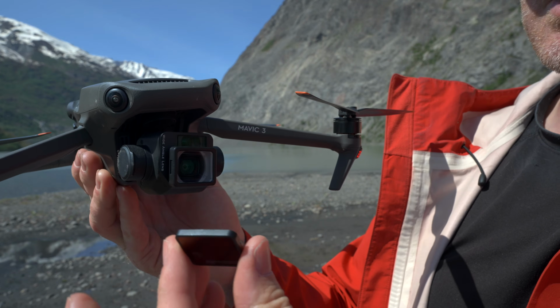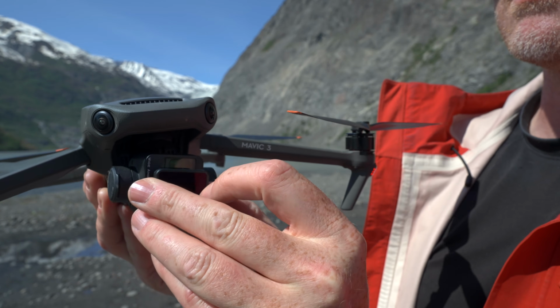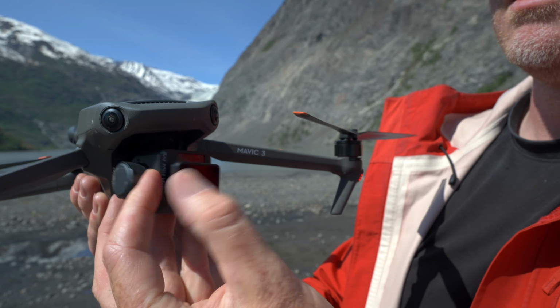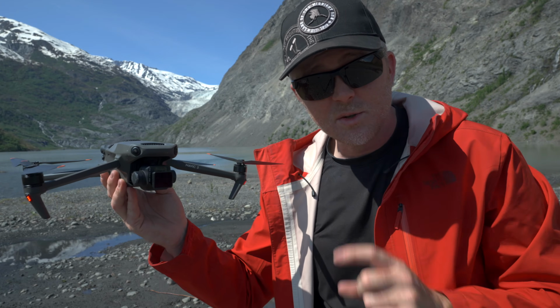And then we'll grab the ND32 and they just clip on the front. They have little clips on each side. Make sure that's nice and secure. Obviously, we don't want this falling off.